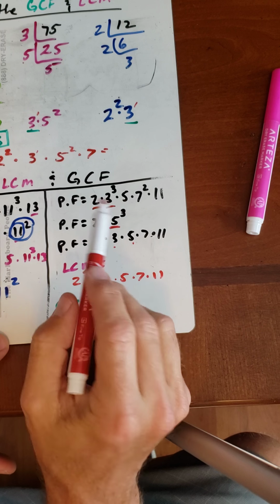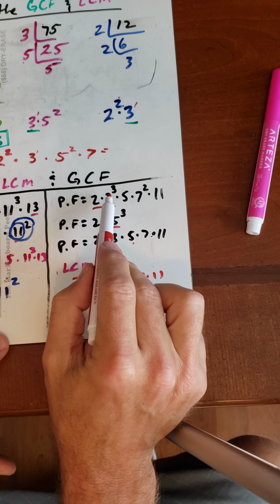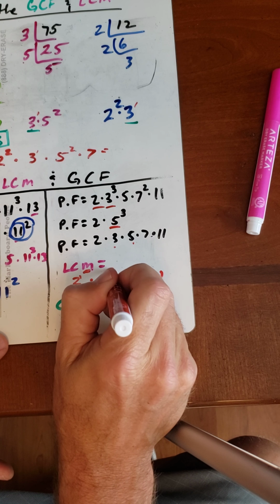Now, because multiples are big numbers, they're a lot bigger than what we started with, I'm going to use the big exponent. So I look at my 2's and I just have 2 to the 1st. So that's easy. I look at my 3's. Here I have 3 cubed. Here I have 3. So I'm going to use 3 cubed.